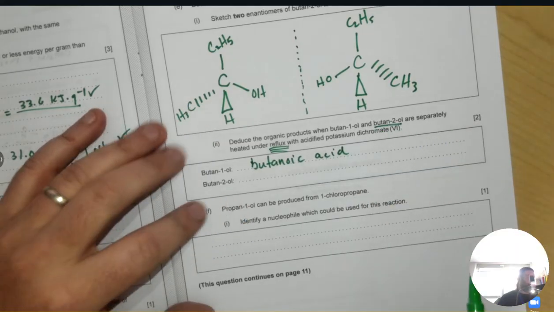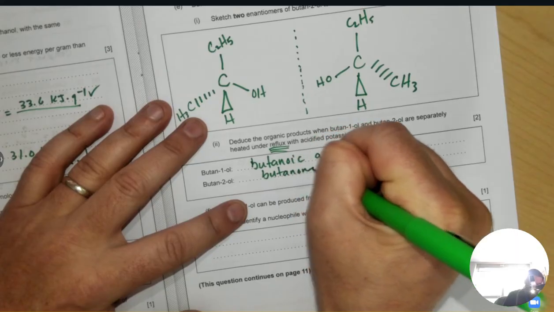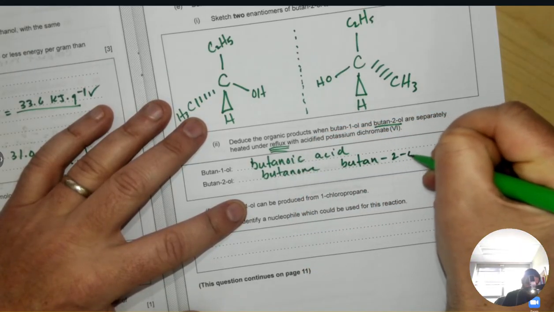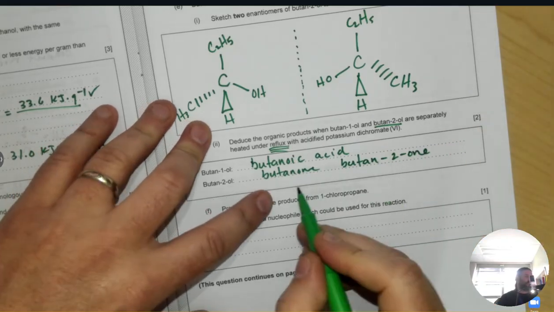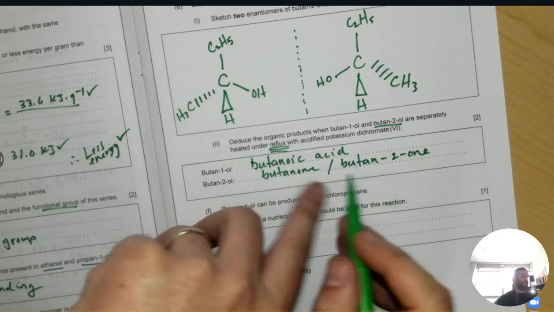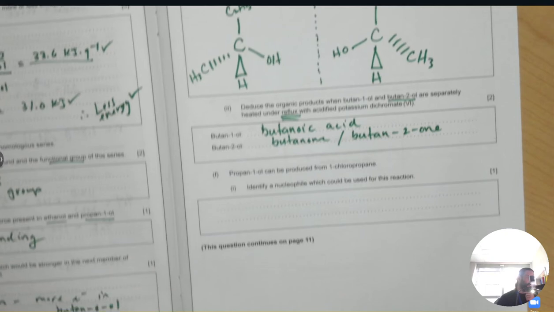And butan-2-ol is a secondary alcohol, so you get butanone. Now you could have said butan-2-one, but the number's not necessary because there's no ambiguity. If that carbonyl group is on any carbon but carbon 2, then it's not a ketone, it's an aldehyde.